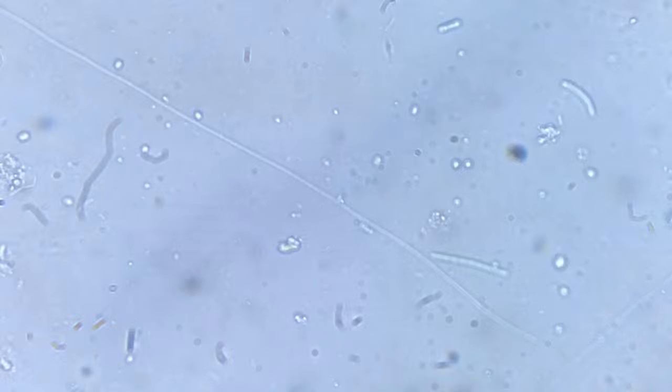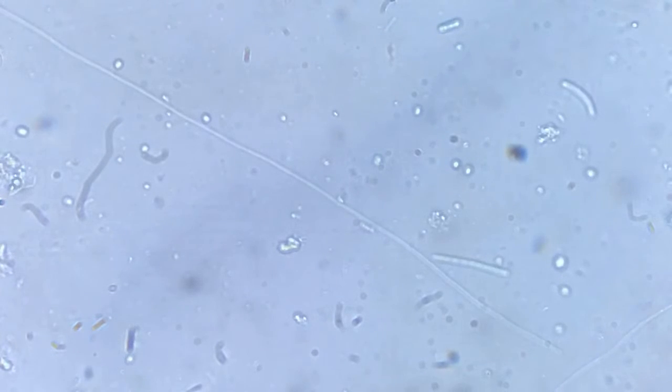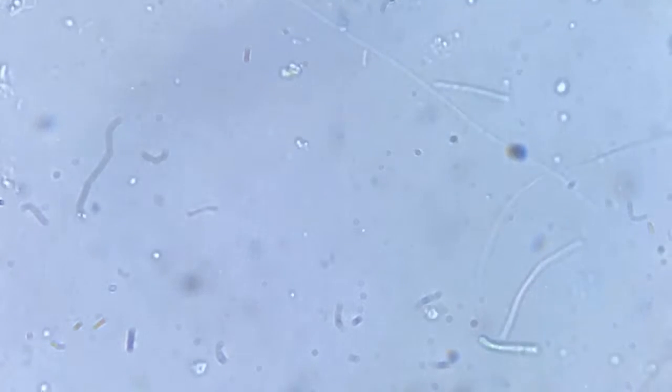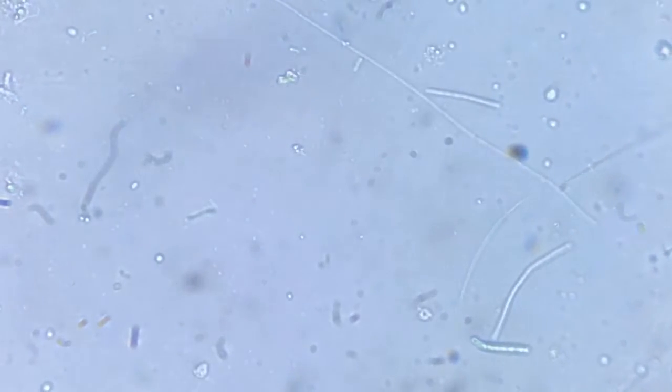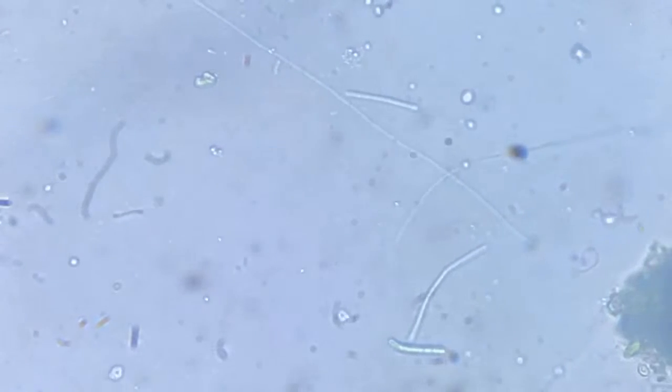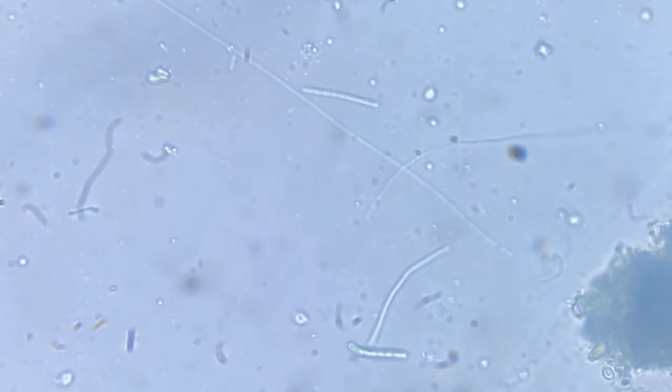What is more interesting is that they prefer moving in a straight line. Then there's another one at the bottom. Here they are crossing each other.